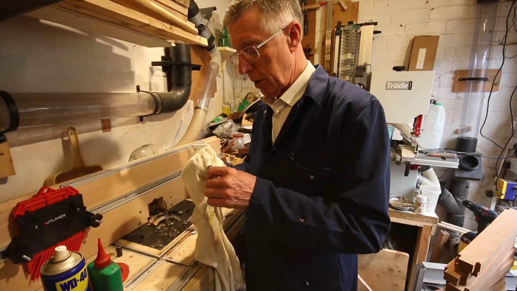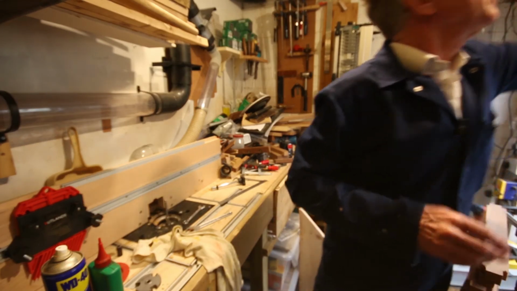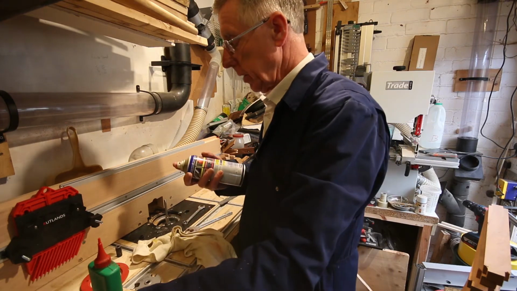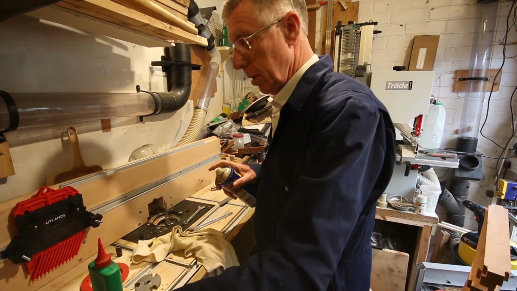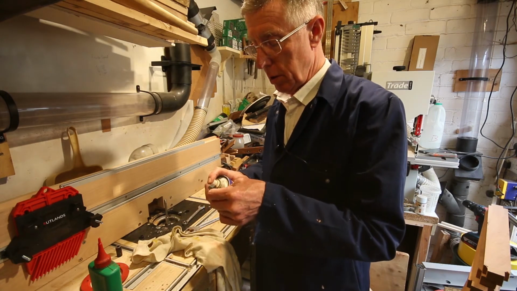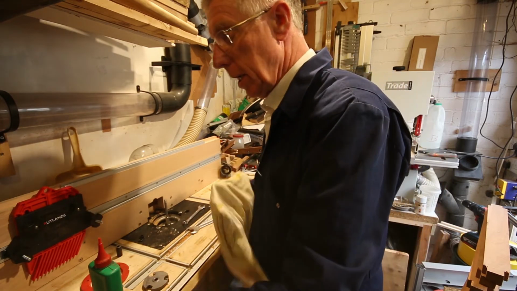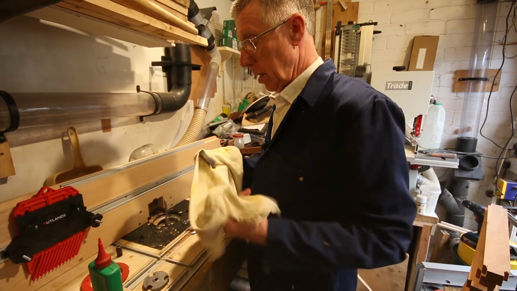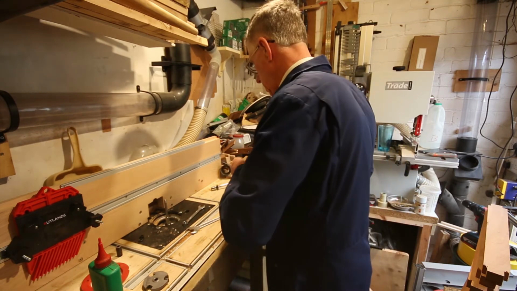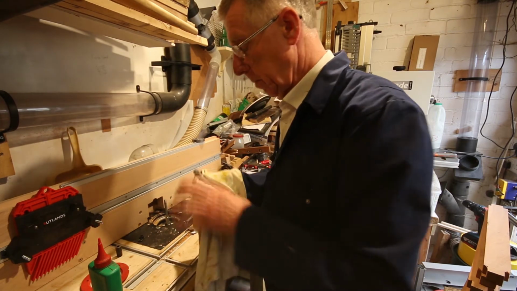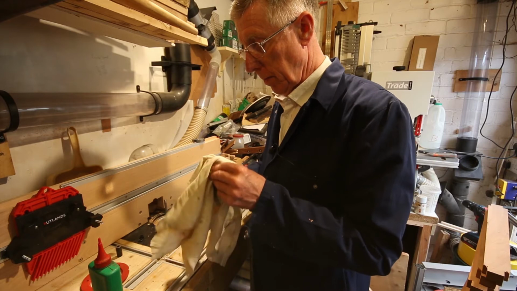There we go, that's nice and clean. But of course, because this is water based, I don't want any water lingering, so a quick squirt with WD-40. Wipe those clean, just to get rid of the excess. There we go.